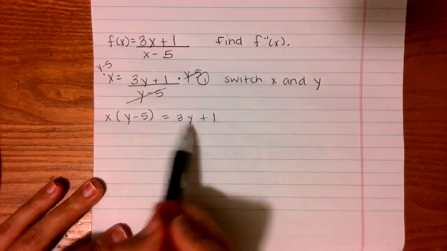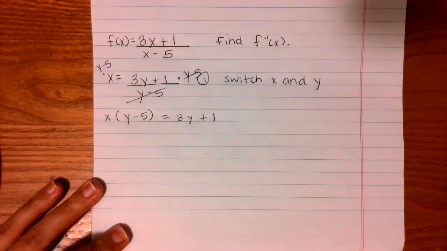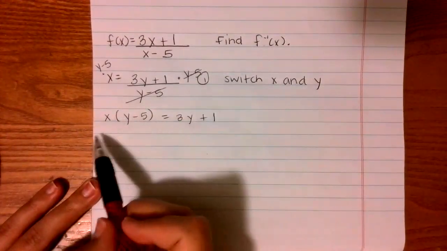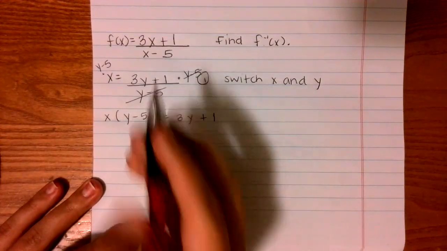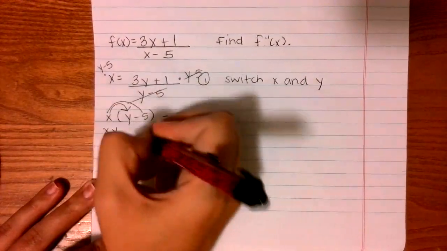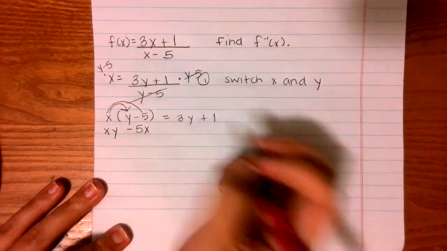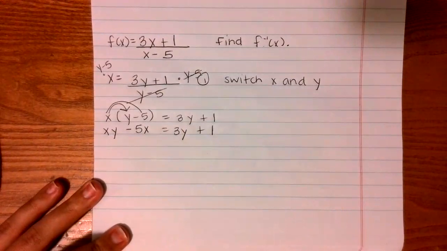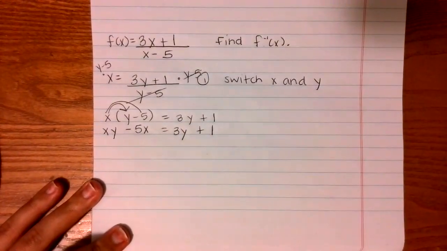And I see that I have a y on both sides, and the goal is to get y by itself. So I need to get rid of these parentheses. I need to distribute next. So x times y minus 5x is equal to 3y plus 1.